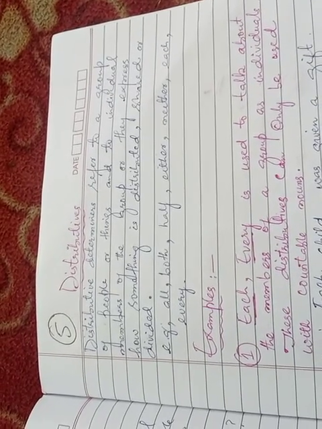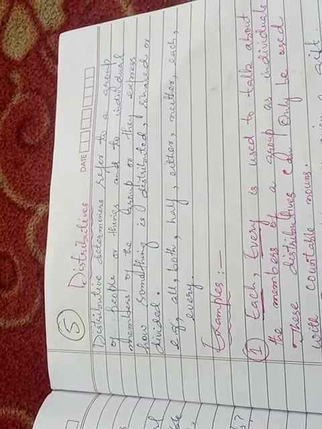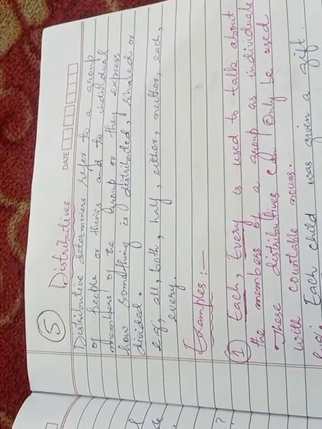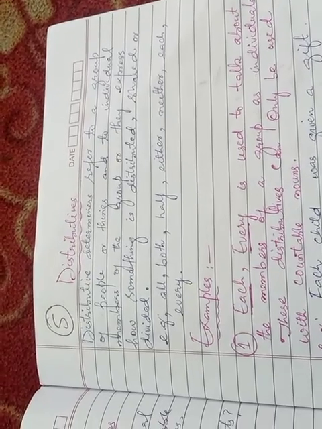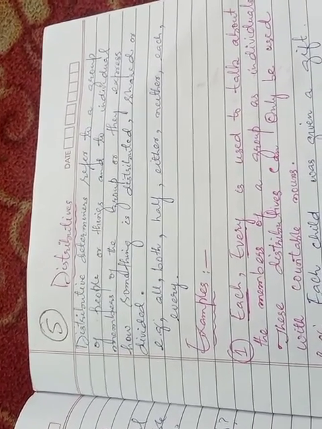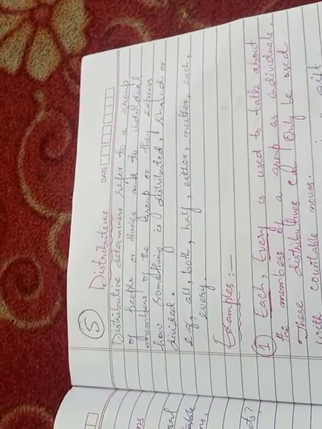Yesterday we talked about determiners and there we discussed articles, demonstratives, possessives, numerals and interrogative determiners. Today, inshallah, we will discuss quantifiers and distributives. First of all, we will talk about distributives.